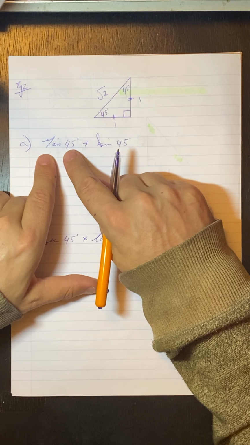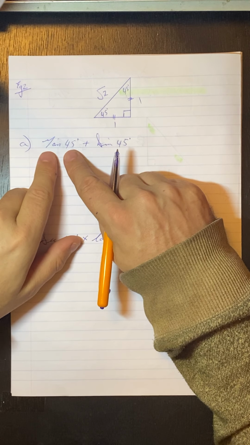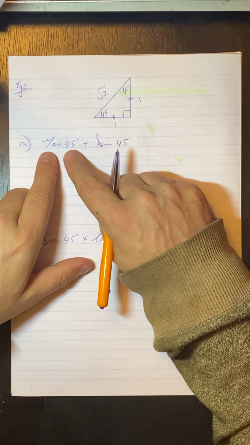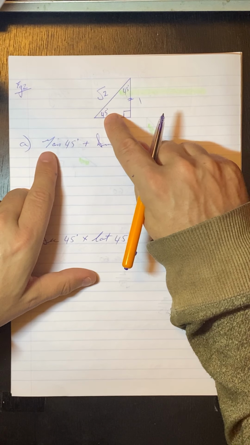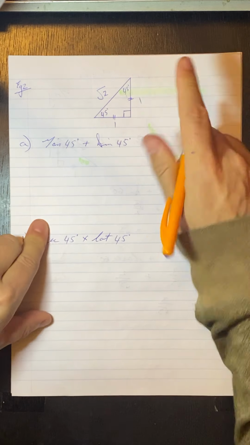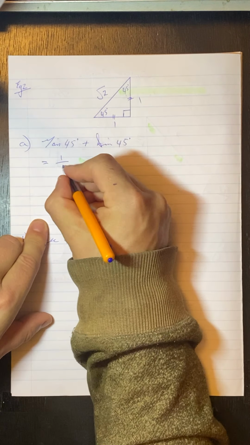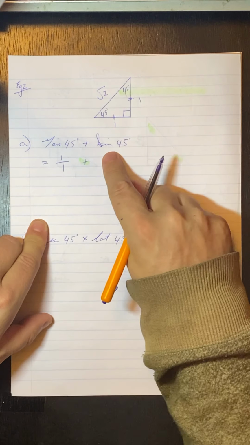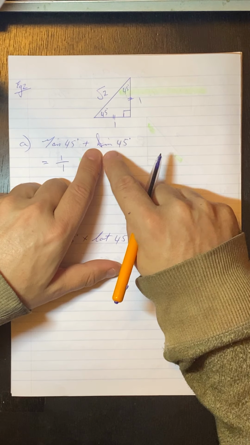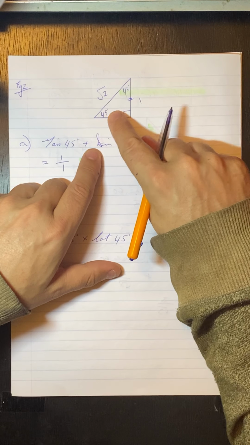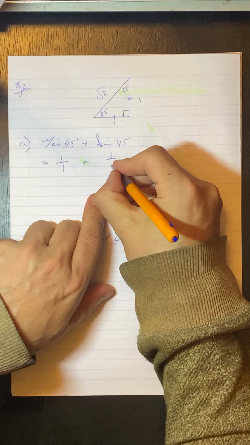So tan, in terms of adjacent, opposite, hypotenuse, silly old hens, cackle and heckle till old age. Opposite over adjacent. So here's our 45. Opposite is 1. And adjacent is 1. Plus, sine is silly old hens. Opposite over hypotenuse. So 45, opposite is 1. And hypotenuse is root 2.